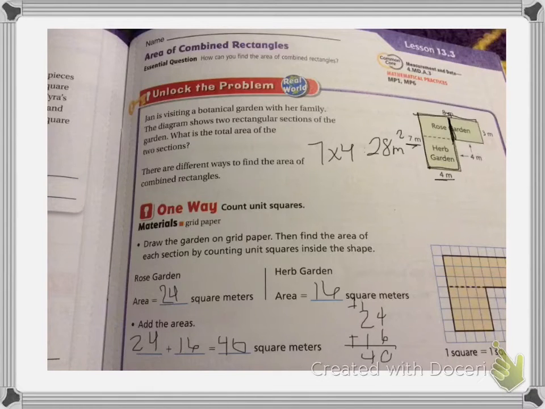And then this rectangle right here, I know the length right here is 4 and the height is 3. So 3 times 4 would give me 12 meters squared. And then if I were to go through and add those together to find the total area, 8 plus 2 is 10.